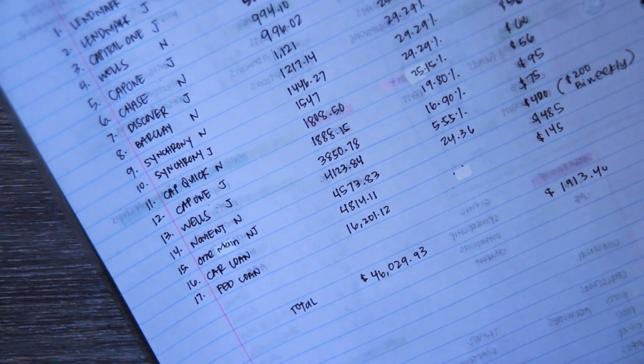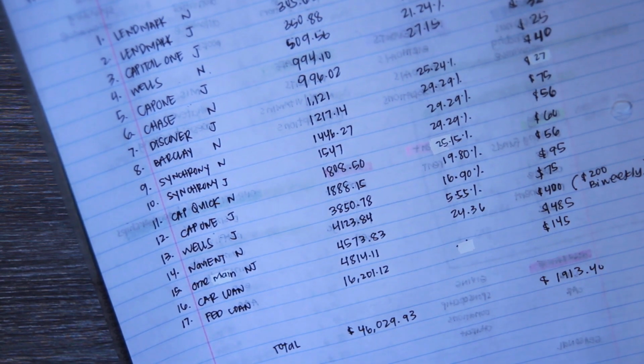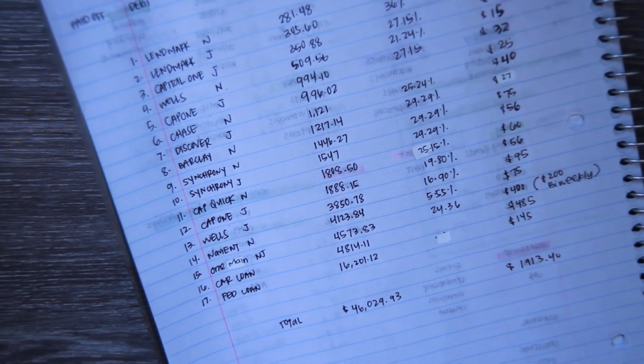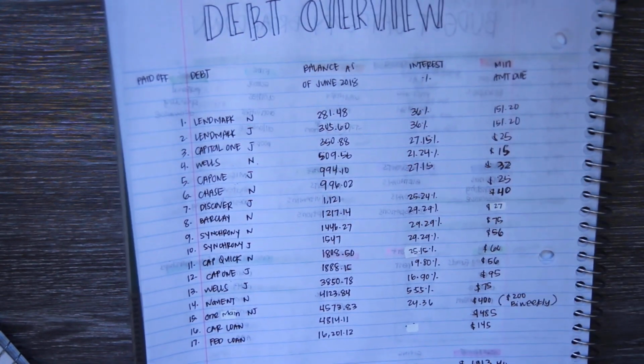You guys, if you are struggling, if you have a lot of debt, step 1, you got to face your debt. You just have to. So write out a list. Write it all down so that you can come up with a game plan to pay it off and work it in your budget. So that is our debt overview.